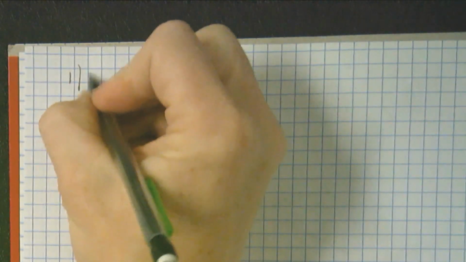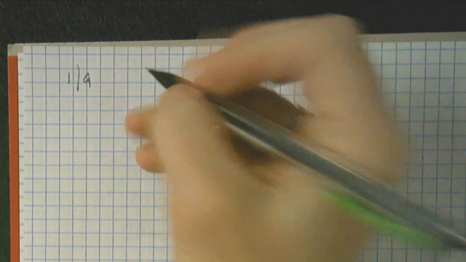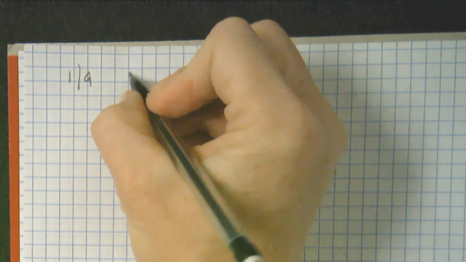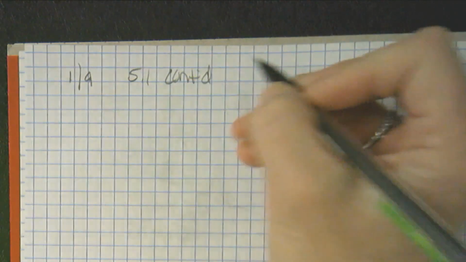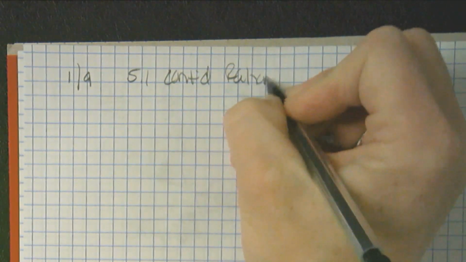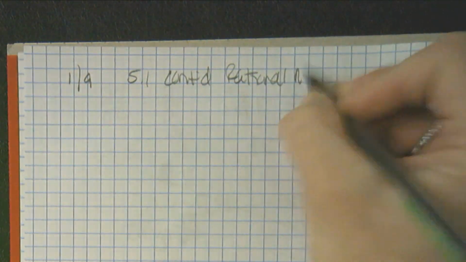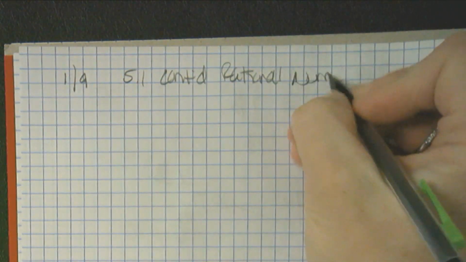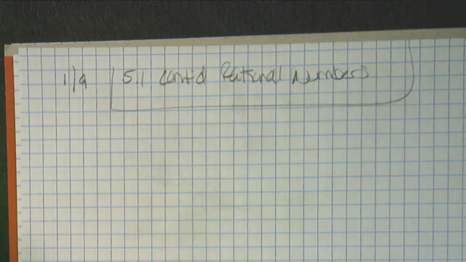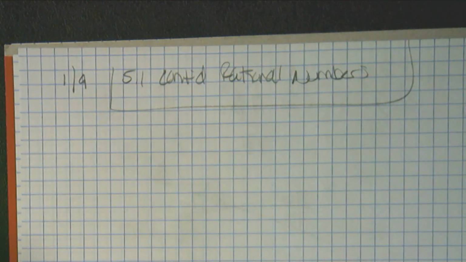So today is the 9th. We are still in 5.1, so 5.1 continued. We're talking about rational numbers.